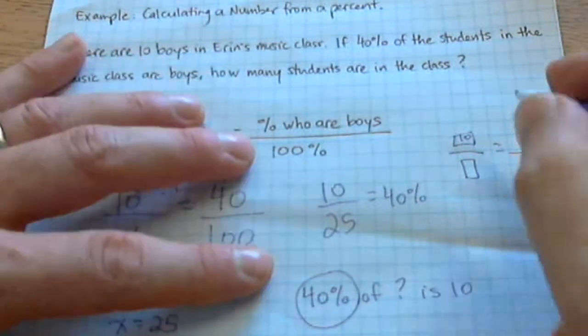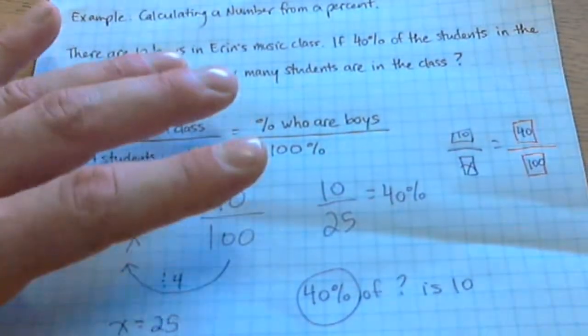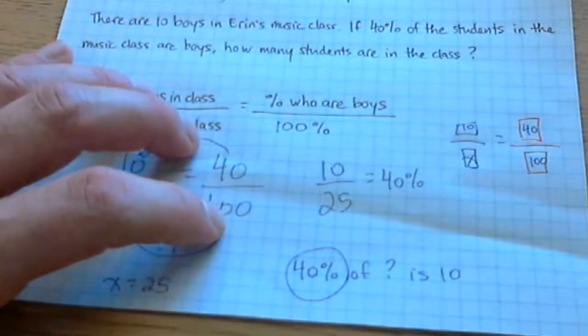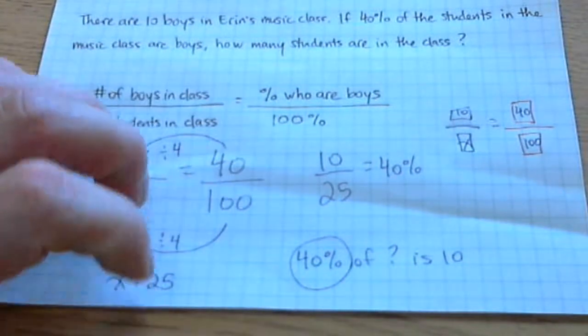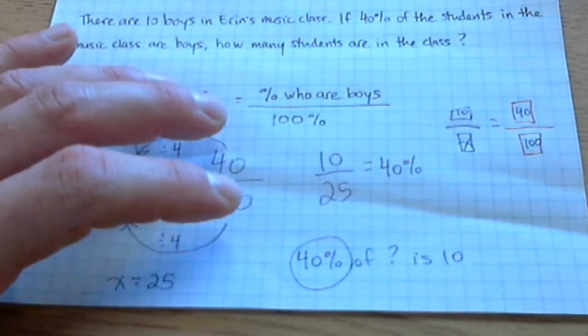Okay? That's why it's important. So you're trying to figure out what that number is. Okay? That's a bit of a hard skill to get, but I think you guys can do it. And we'll get to practice it tomorrow.